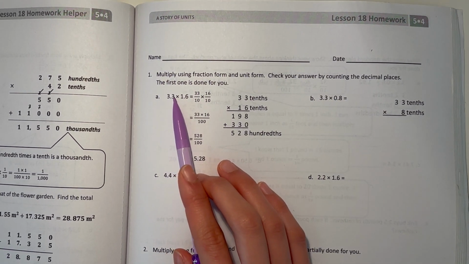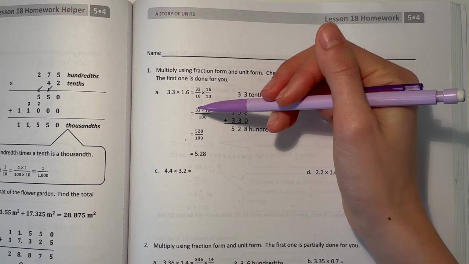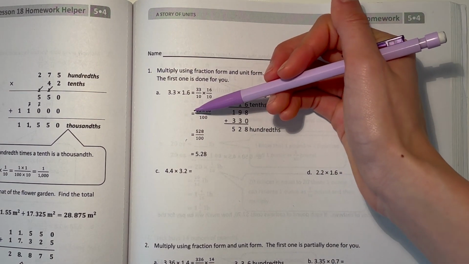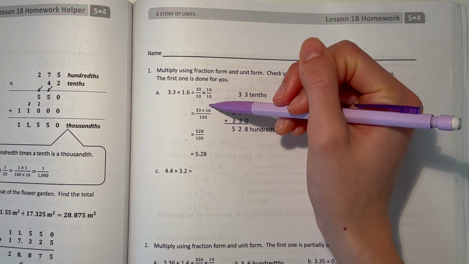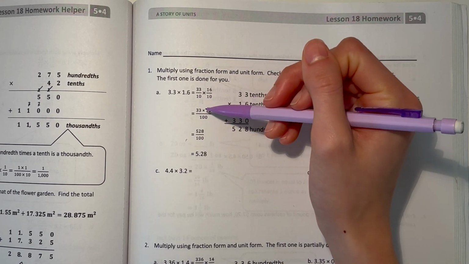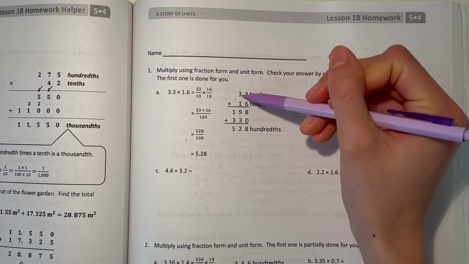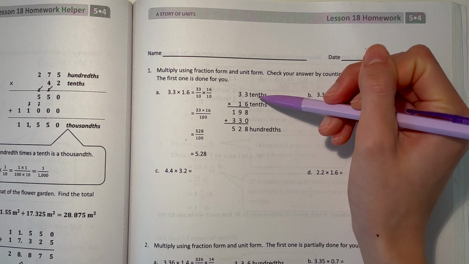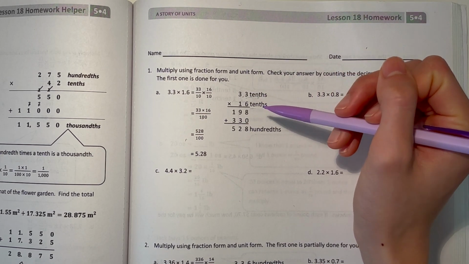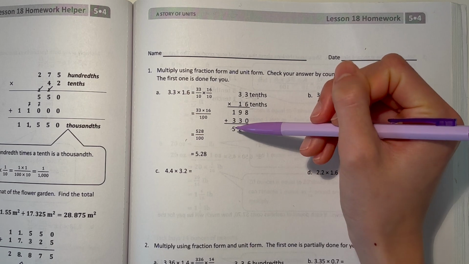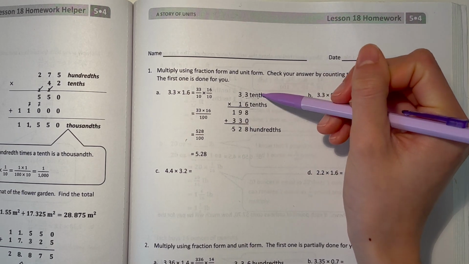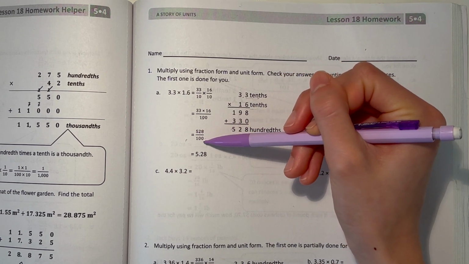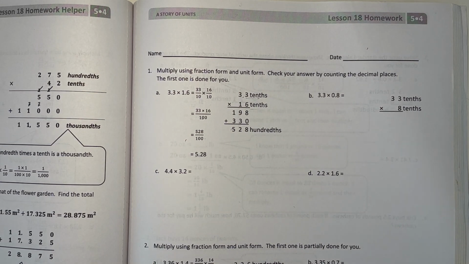So A, 3.3 times 1.6. That's 33 tenths times 16 tenths. So you wrote it 33 times 16 over 100 because 10 times 10 is 100. They didn't put the decimal place in, instead they just wrote the tenths after. So they got 528, but it's 528 hundredths because 10 times 10 is 100. So as fraction form, that's 528 over 100, which will give you 5.28.